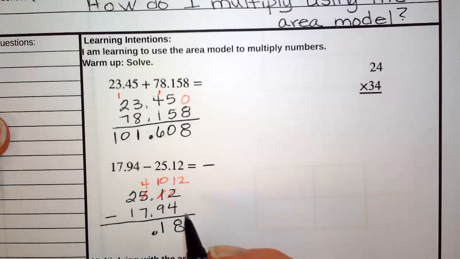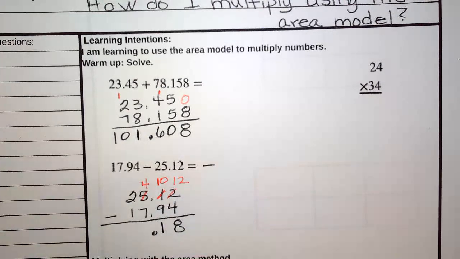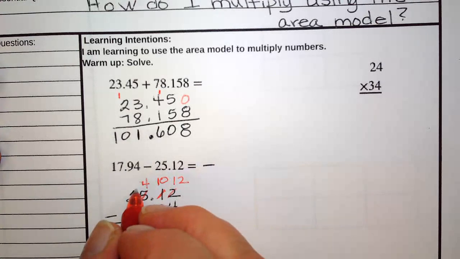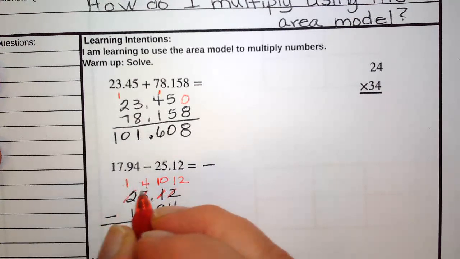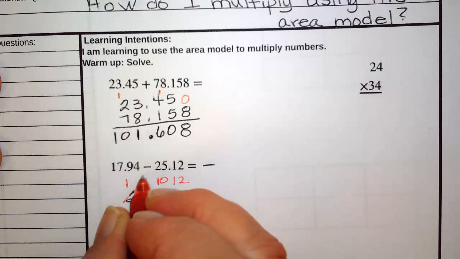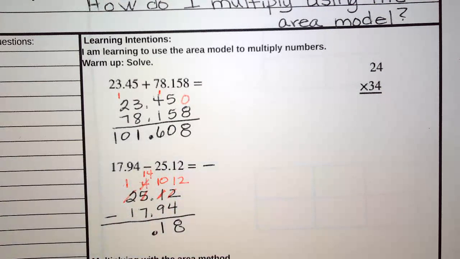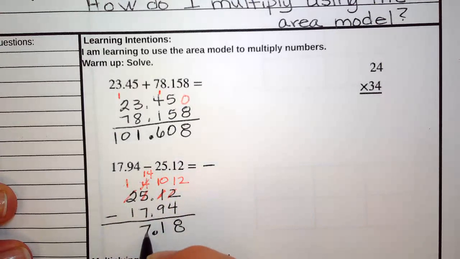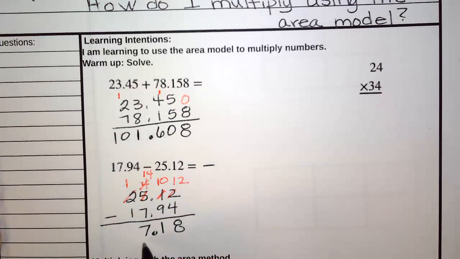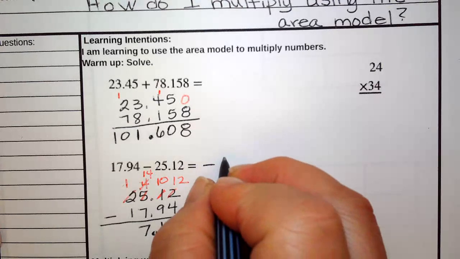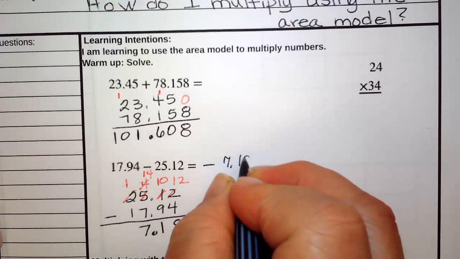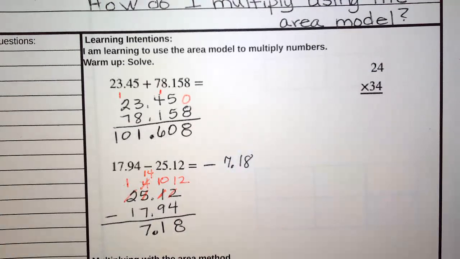Put your decimal. 4 minus 7 does not work, so I now have to borrow 1 from the 2, and this now becomes 14. 14 minus 7 is 7. 1 minus 1 is 0, so it's negative 7 and 18 hundredths. Hopefully you were able to do that without any problem.